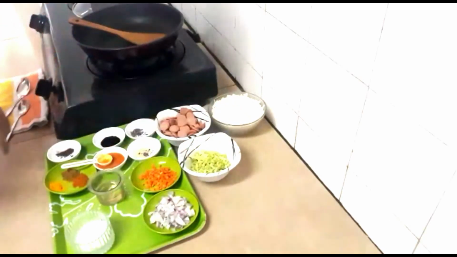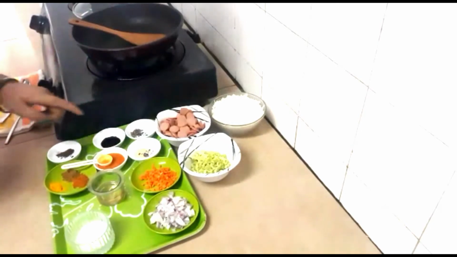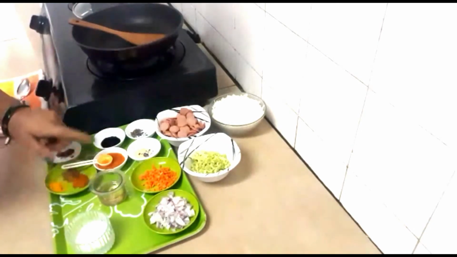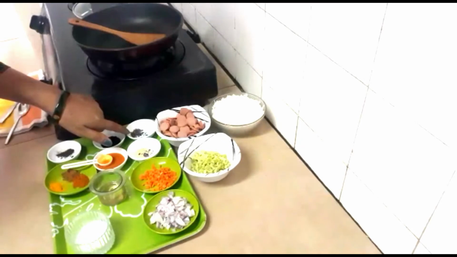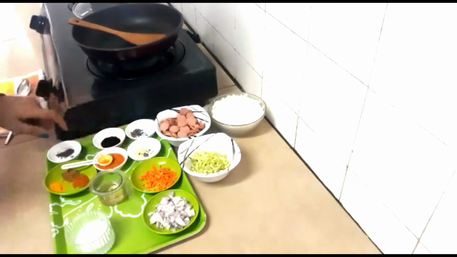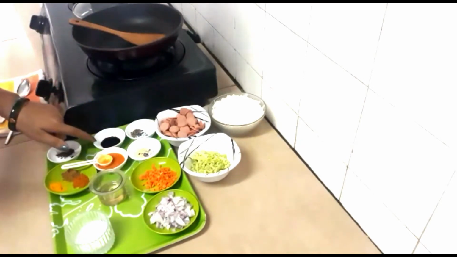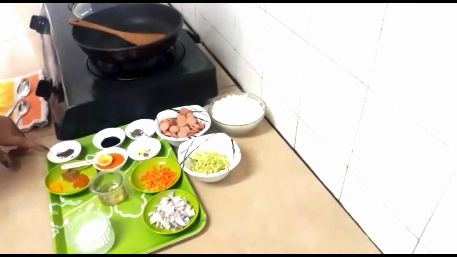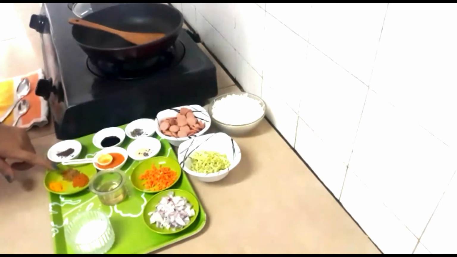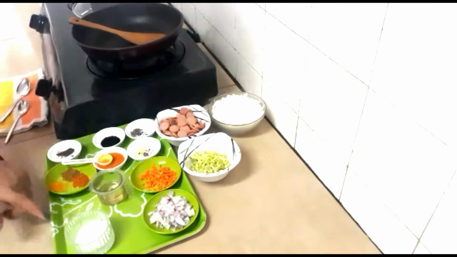For the spices I am going to use cooking oil 2 tablespoon and quarter teaspoon cumin seed, quarter teaspoon vinegar, 1 teaspoon soy sauce, 1 tablespoon garlic and chili sauce, just pinch of pepper powder, quarter teaspoon cumin powder, quarter teaspoon meat masala powder, just pinch of turmeric, salt to taste.